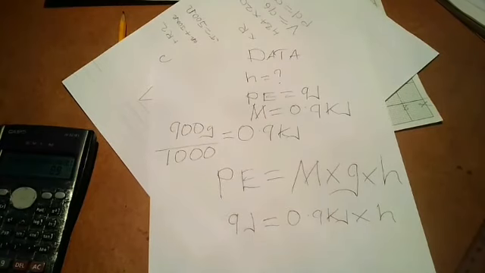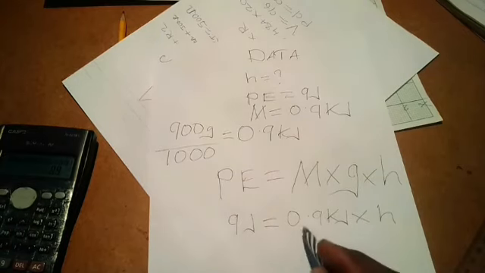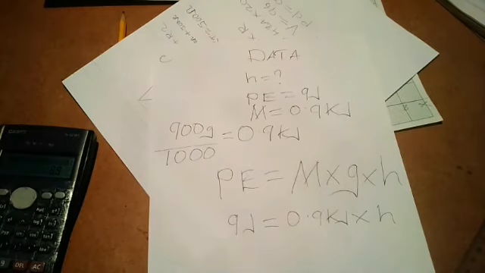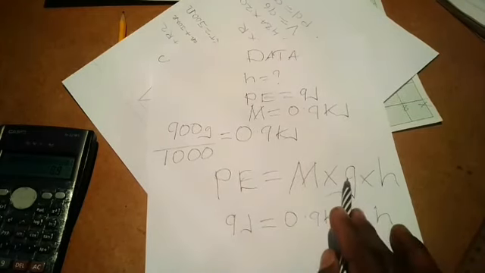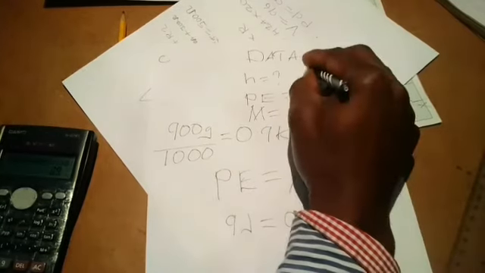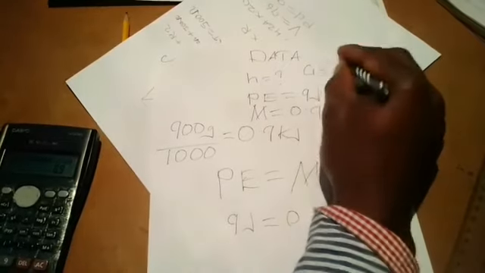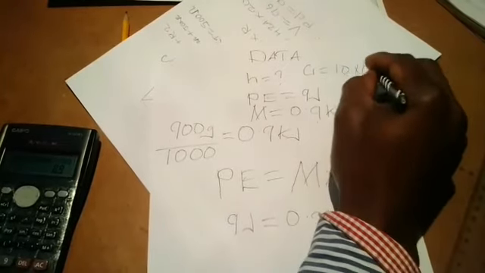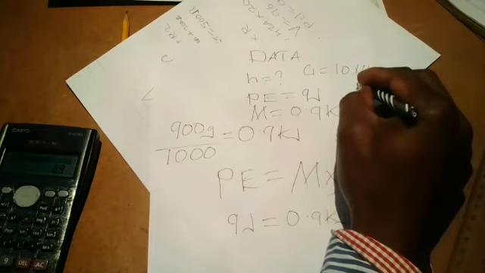Having done everything, when you multiply 0.9, I've made a mistake. What is our gravitational force? Our G is equal to 10 newtons per kg.